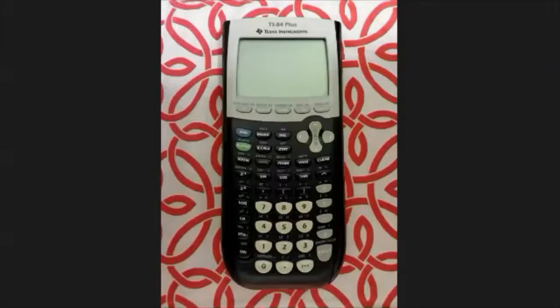This is like the old school graphing calculator that I used back in my day. It's pretty much the same thing actually as the TI-84 CE. The only difference is the TI-84 Plus is a little bit chunkier and it's in black and white. The CE is the color edition. So the menus and the ways to access those menus should all be very similar.